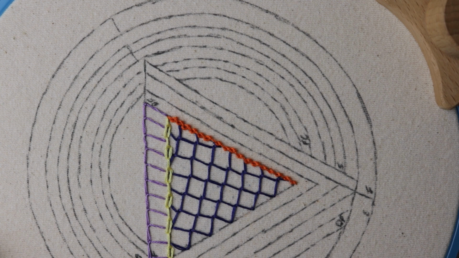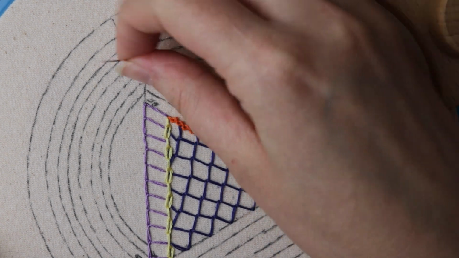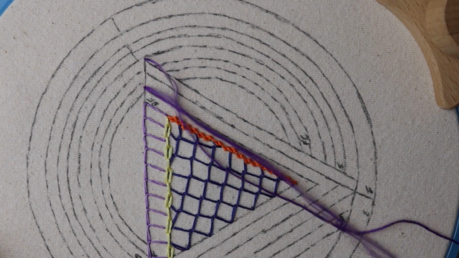Each separate stitch is basically a detached fly stitch, so I'll link that video in the corner if you need to review it. Our first feather stitch will come up on the outer point and back down on the 3rd line before tacking down on the 2nd line.